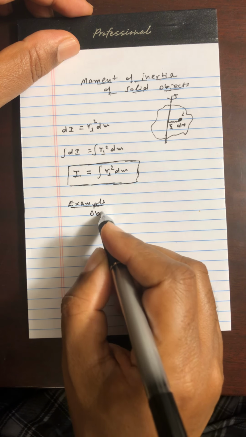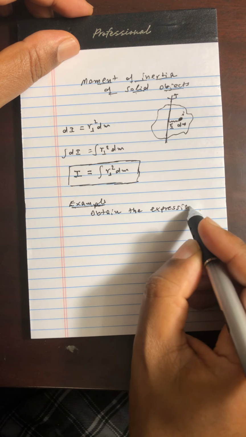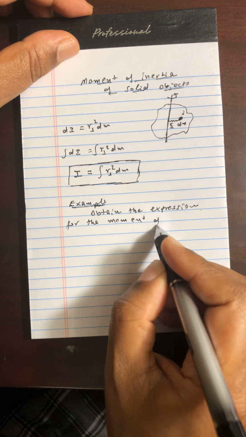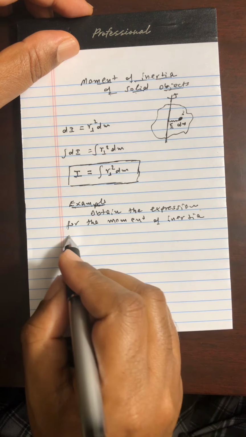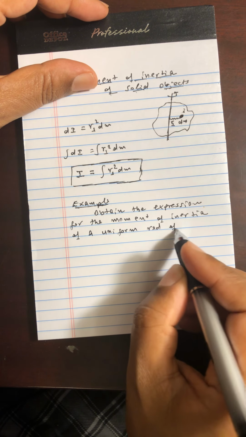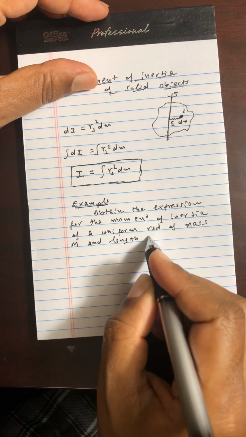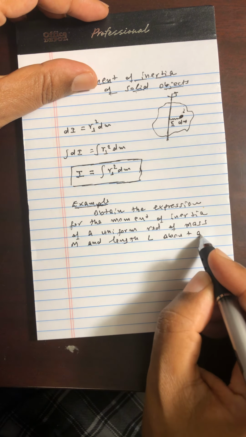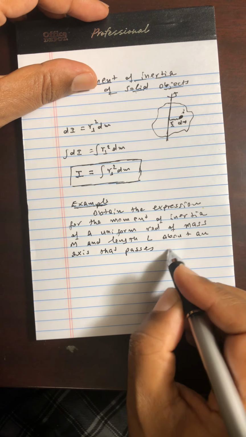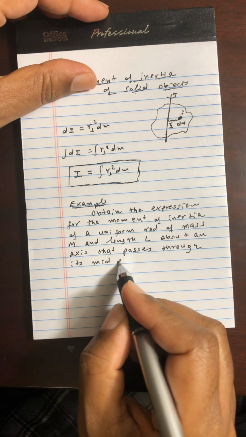So let's say, obtain the expression for the moment of inertia of a uniform rod of mass m and length L about an axis that passes through its midpoint perpendicularly.